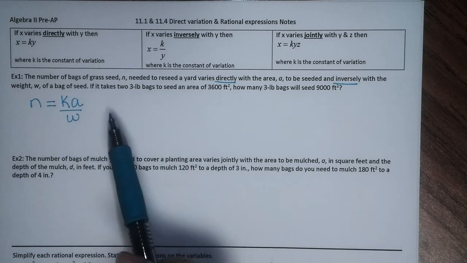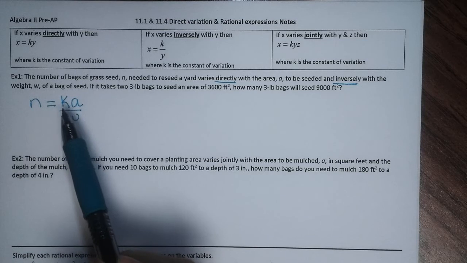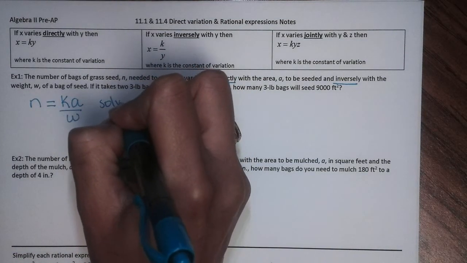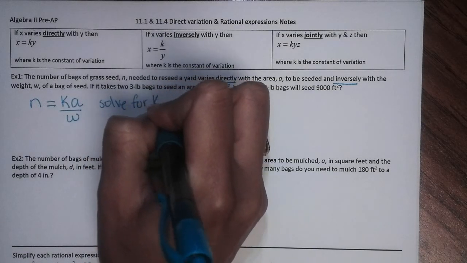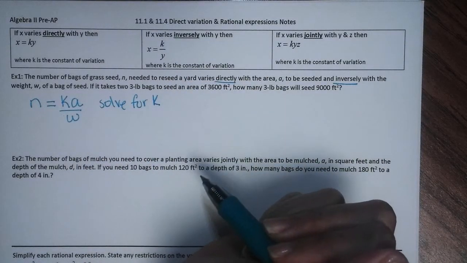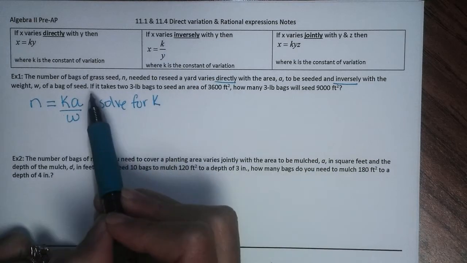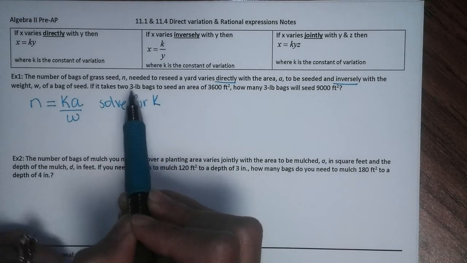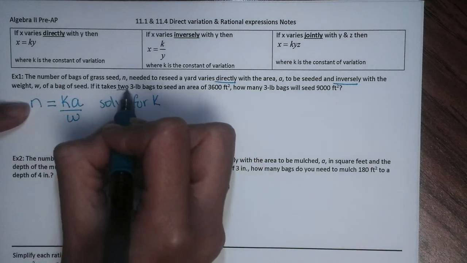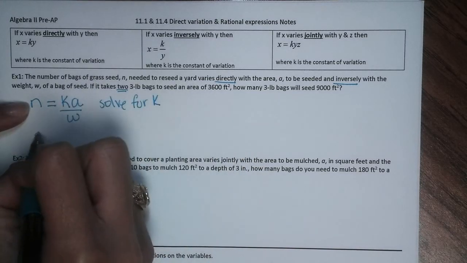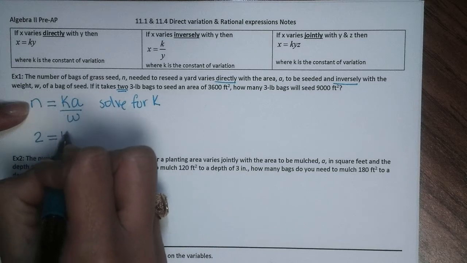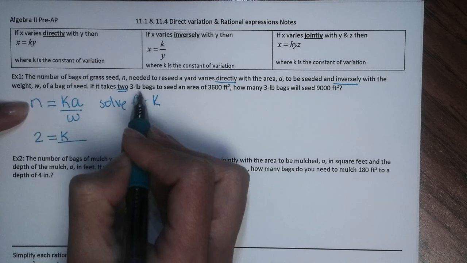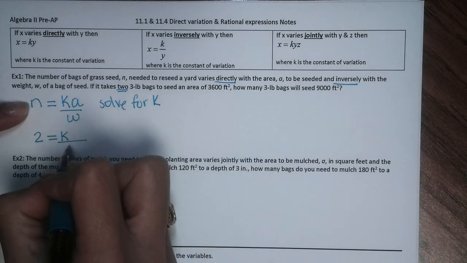Now what we want to do is solve for the constant of variation. So next let's solve for K by plugging in the information that is given. If it takes 2 3-pound bags, so 2 is the number of bags, so 2 equals K, which is what we're looking for, times 3-pound bags, so that's the weight.